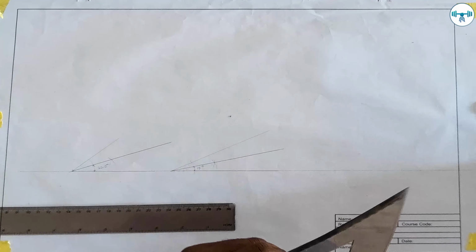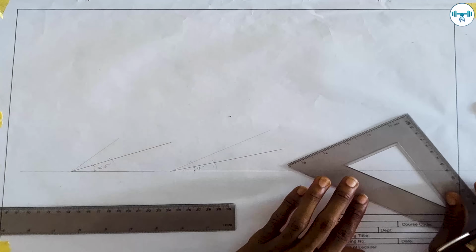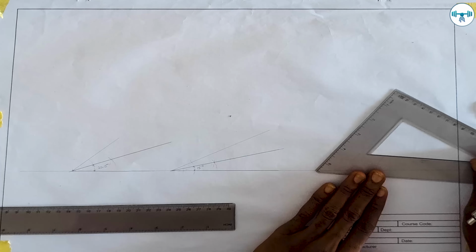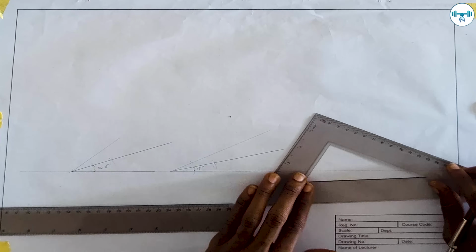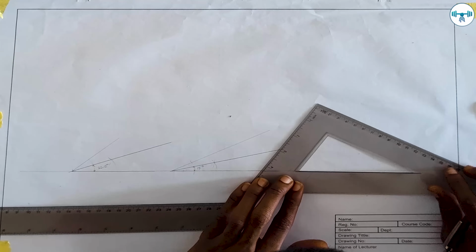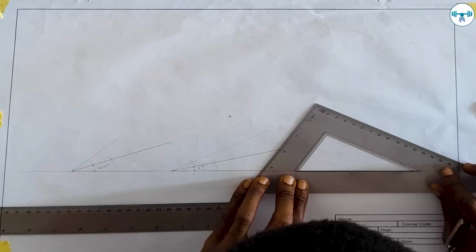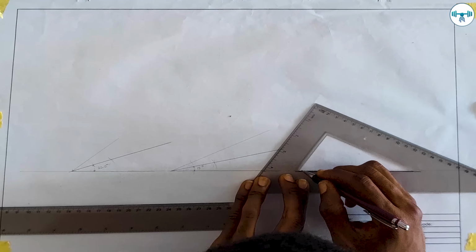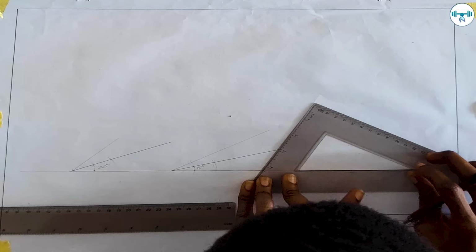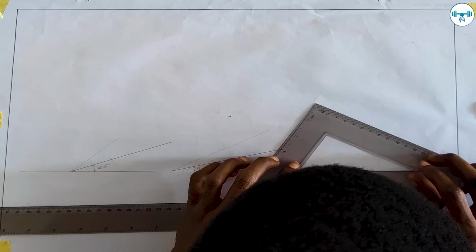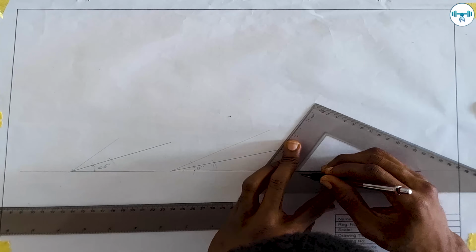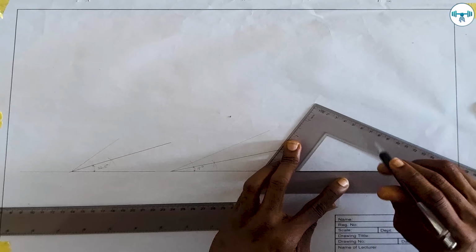Now, if I draw 60 degrees and I draw 45 degrees, then 52 and a half is in between 60 degrees and 45 degrees. So for this particular problem, I'm going to draw angle 60 degrees. That's why I have my 30-60 set square, and I'm using the 60-degree side to draw an angle. So I'm going to draw my 60 degrees.